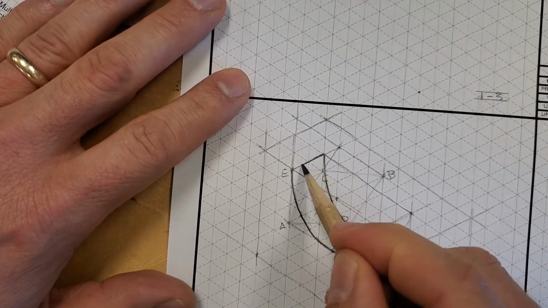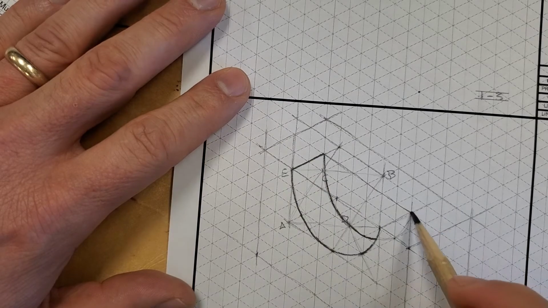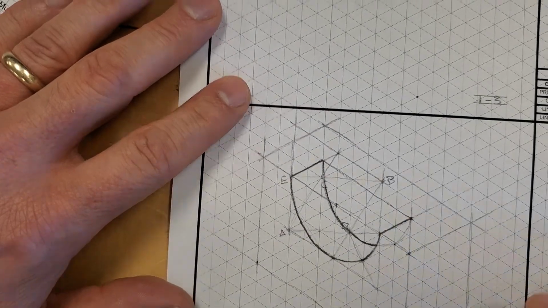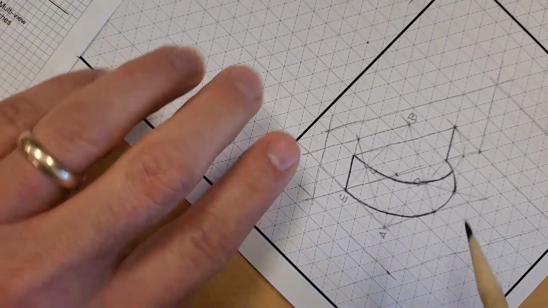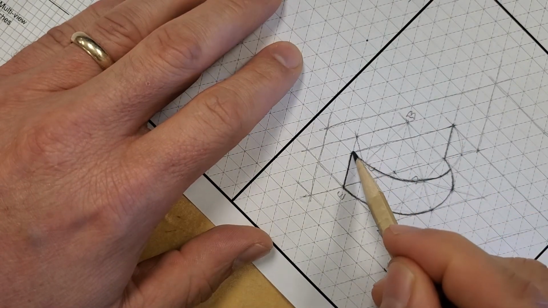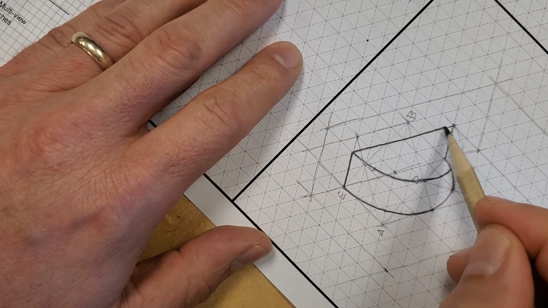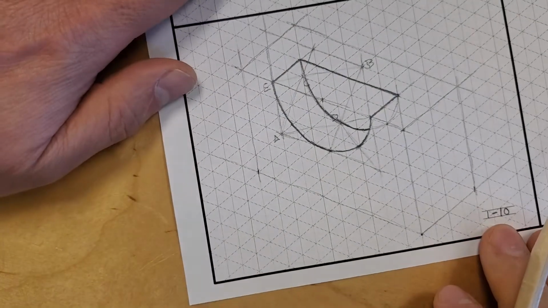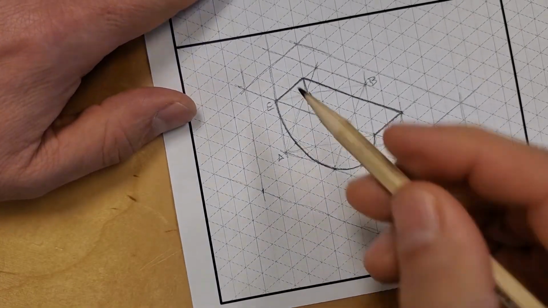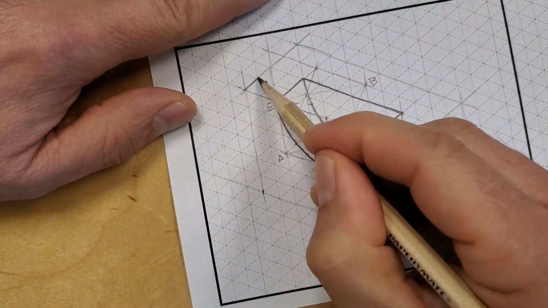I'll finish out that detail so you can see it pop off the page a little bit. And there's the detail within the box. So I'll go ahead and finish the box.